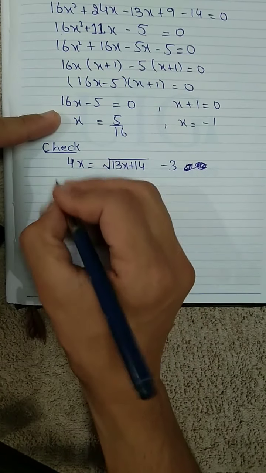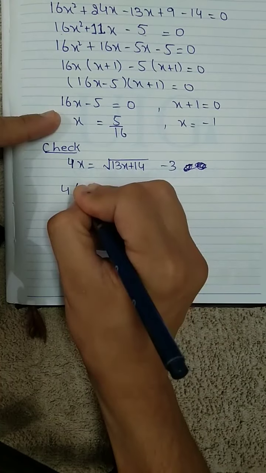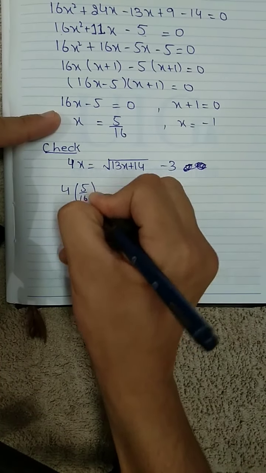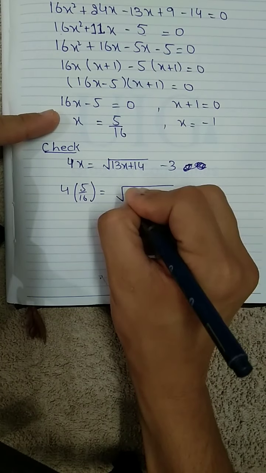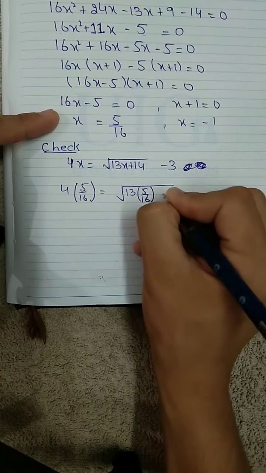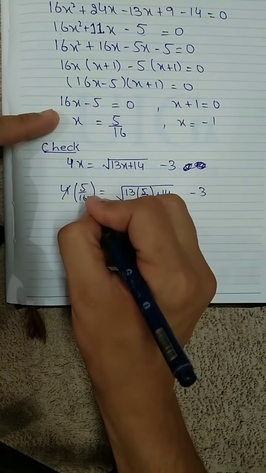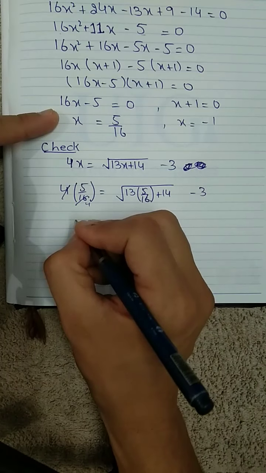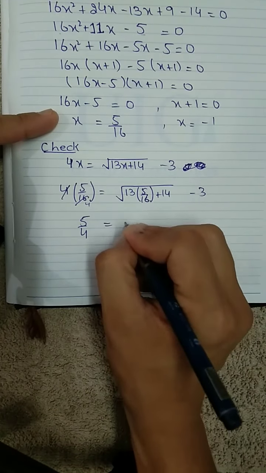I'm going to put the values one by one. 4 into 5 over 16 is equal to square root of 13 into 5 over 16 plus 14 minus 3. For 4 into 5 over 16, I got 5 over 4 is equal to square root of 13 times 5.